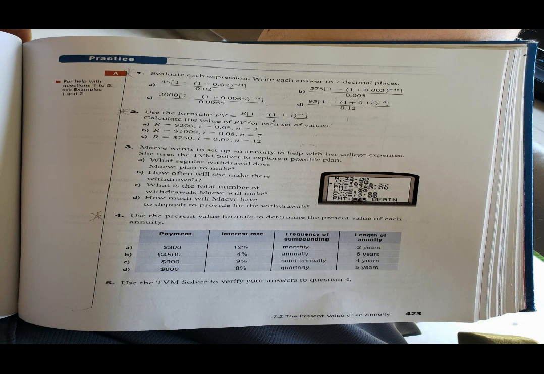And then finally, we've got our last question, number 4, A, B, C, and D, where they give you a payment. That would be your R. They give you your interest rate, and they give you your frequency of compounding. So monthly would be 12 times per year. And then the length of the annuity is going to help you get your N, because it would be 2 years times 12 times a year. You guys, if you've been keeping up, should have some practice with that now.